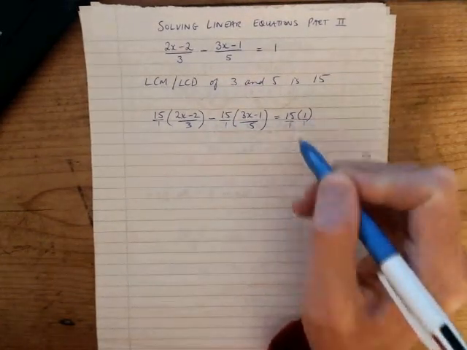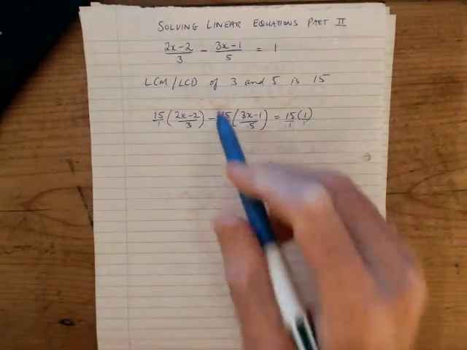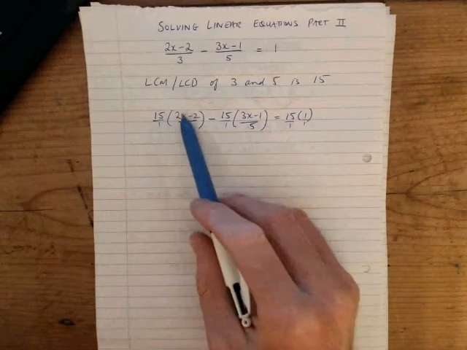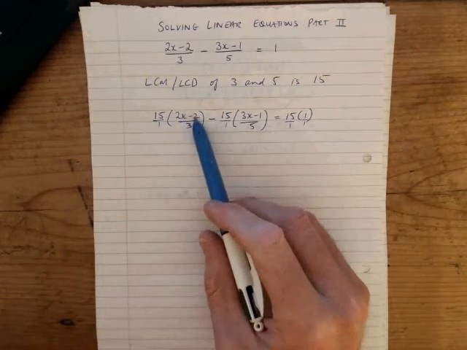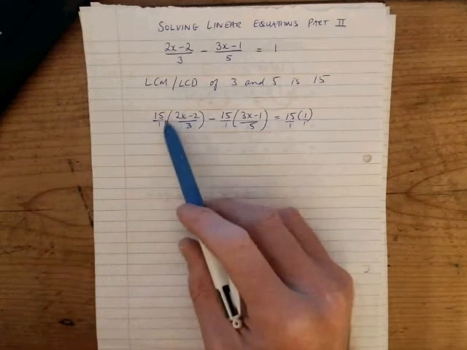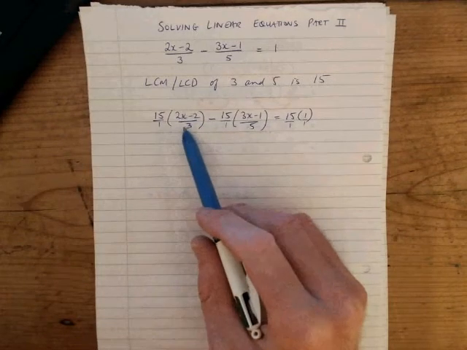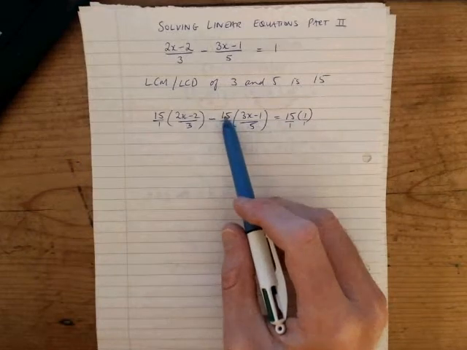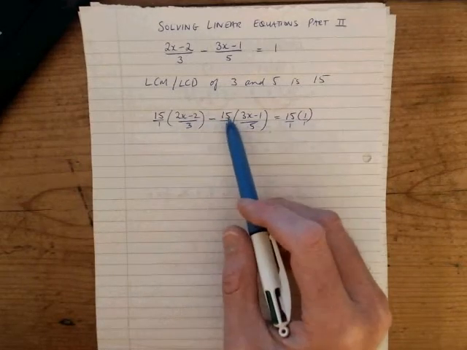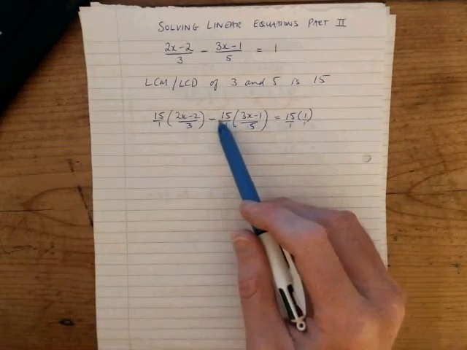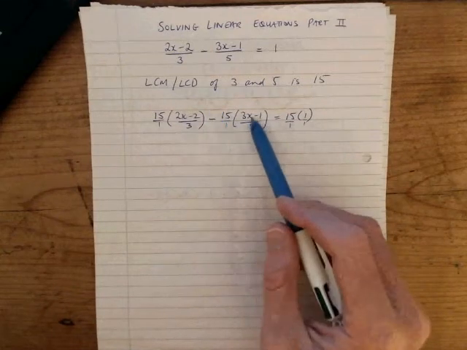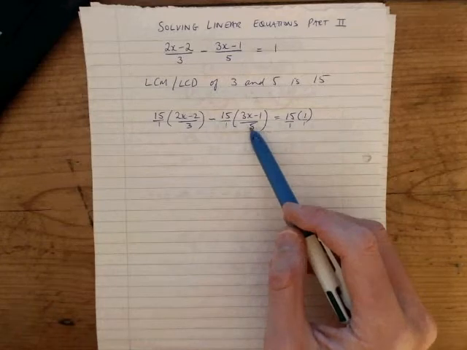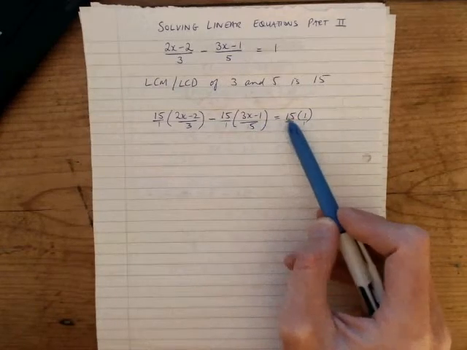So just to be clear, the 15 is in line with 2x minus 2 and attached by multiplication, while the 3 is attached by division. I'd always put the 15 to the left of whatever I'm multiplying, between the negative and the term. The 15 is multiplied and the 5 is attached by division.